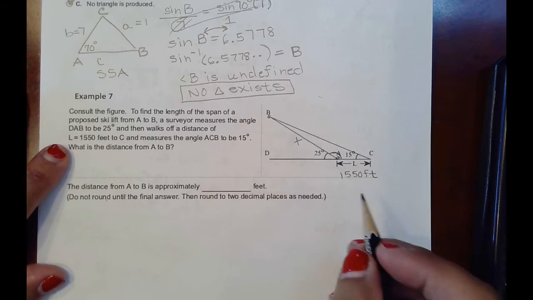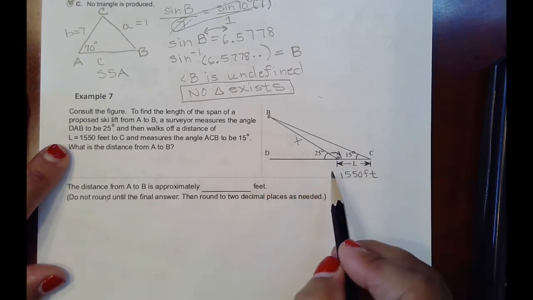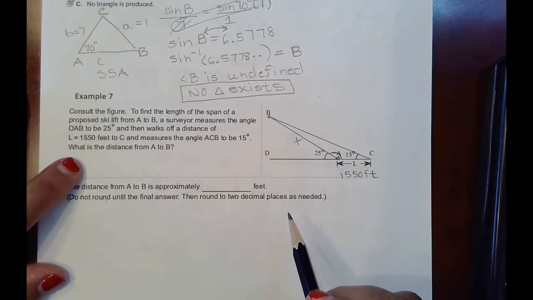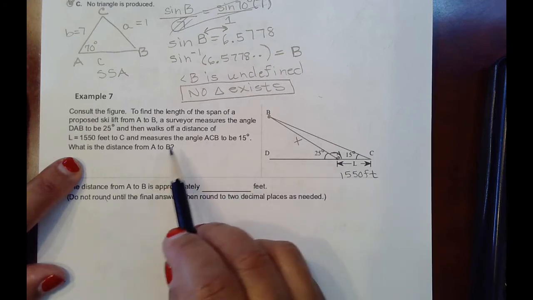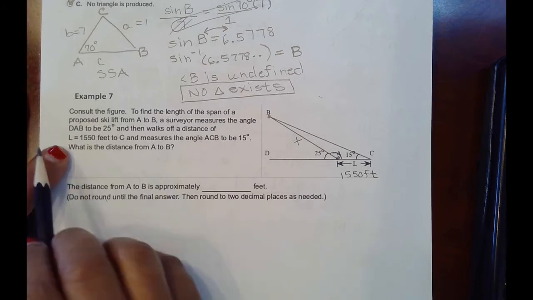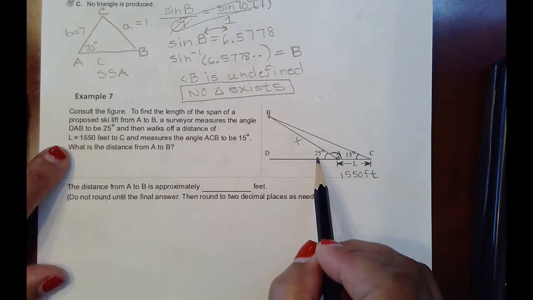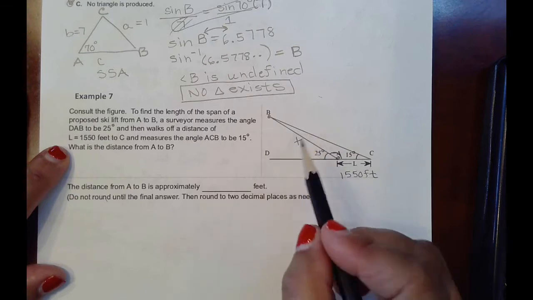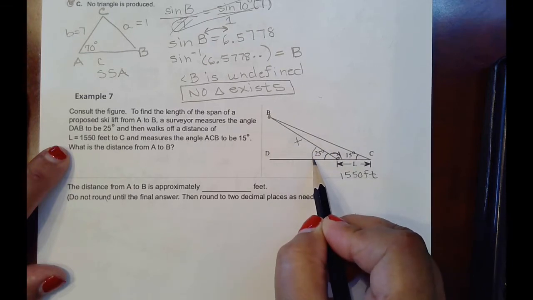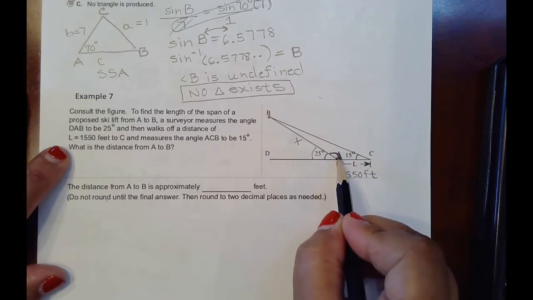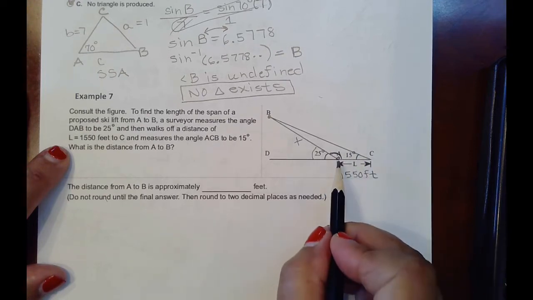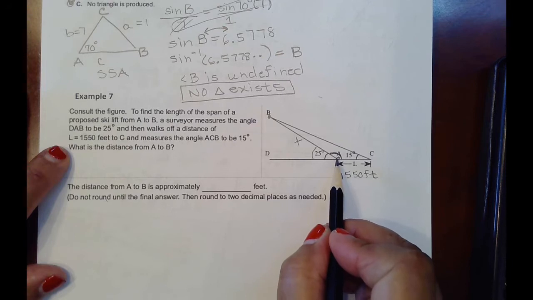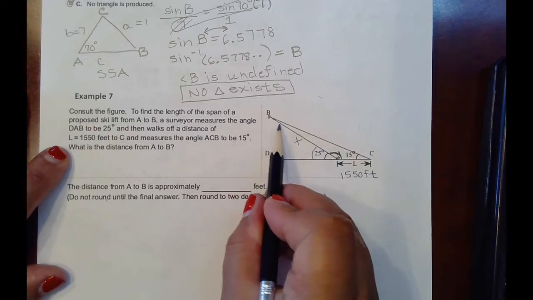So DAB is this angle right here, and you're trying to find its adjacent partner inside the triangle. When a vertex belongs to more than one angle, you use 3 letters to name it. So the very first thing I'm going to do is find BAC.